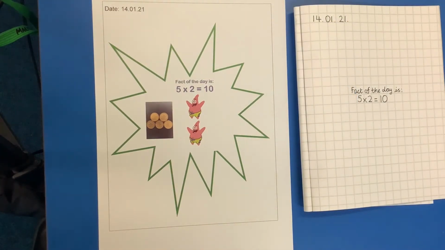Okay, so you're going to be recording today's fact of the day map in your maths book. So you're going to need your maths book and a pencil and maybe some colours to do some drawings. Please put today's date at the top and write fact of the day is 5 times 2 makes 10 as a number sentence on the page.